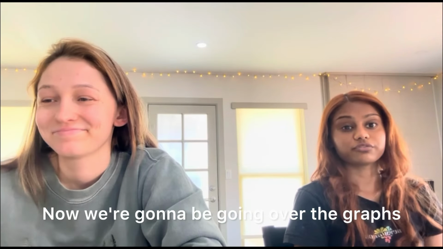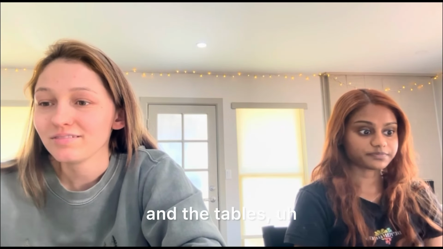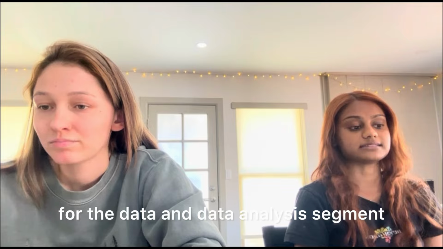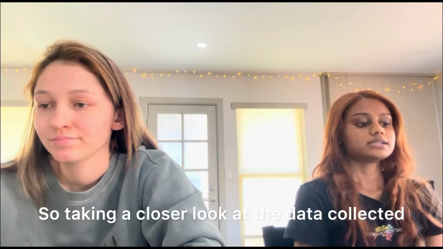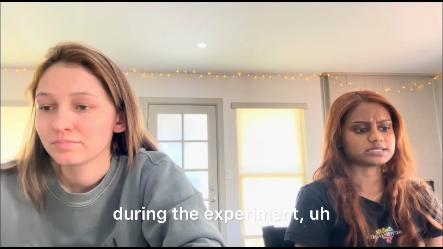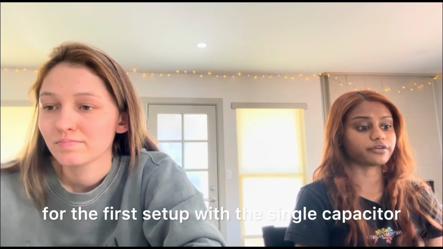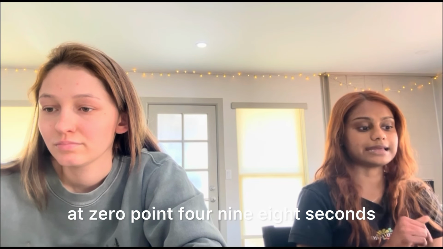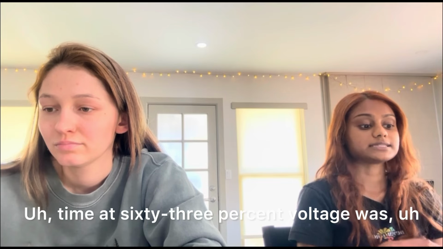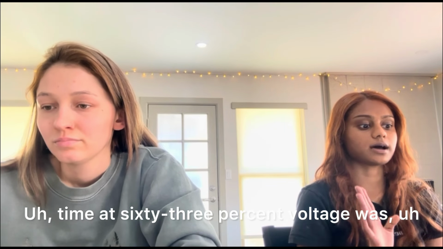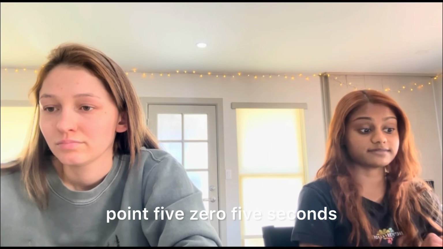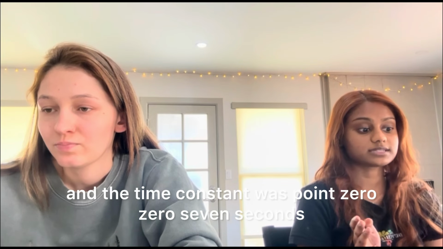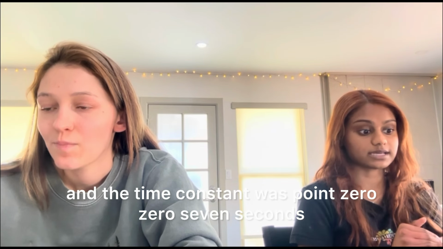Now we're going to be going over the graphs and the tables for the data and data analysis segment. Taking a closer look at the data collected during the experiment, for the first setup with the single capacitor, the time at 0 volts was 0.498 seconds. Time at 63% voltage was 0.505 seconds, and the time constant was 0.007 seconds.